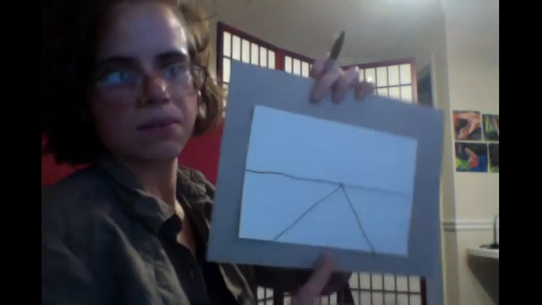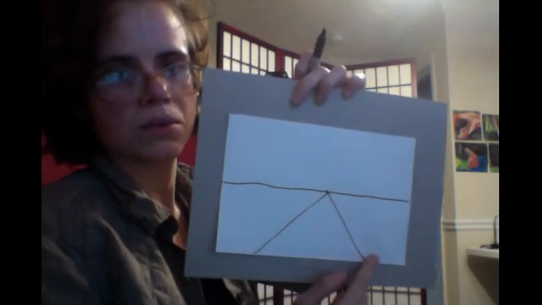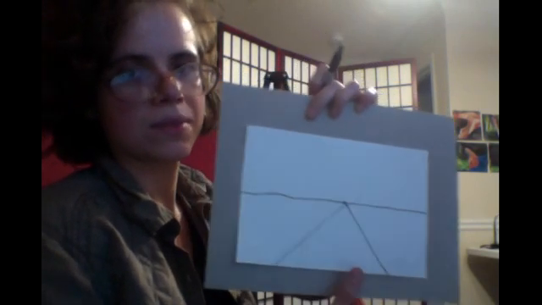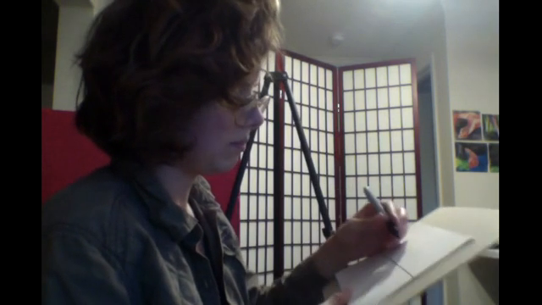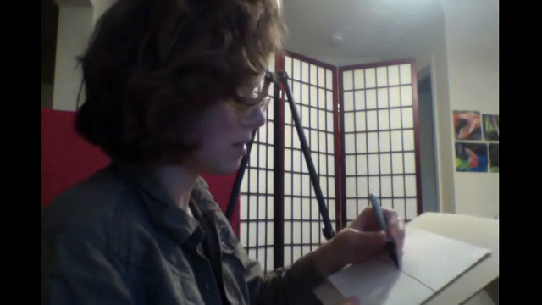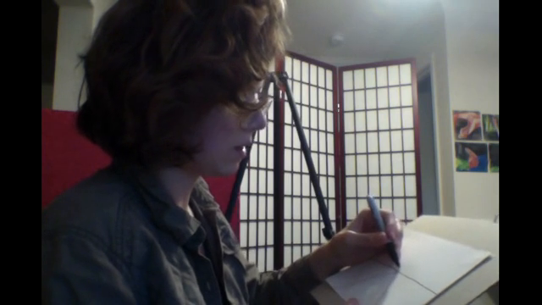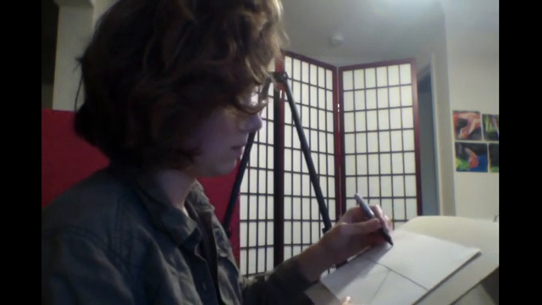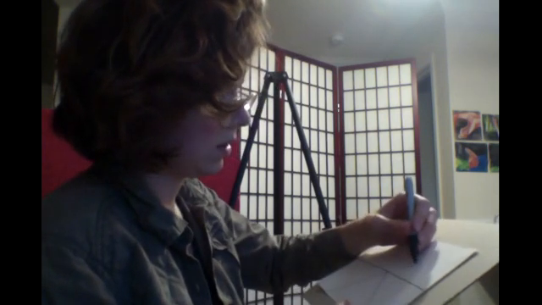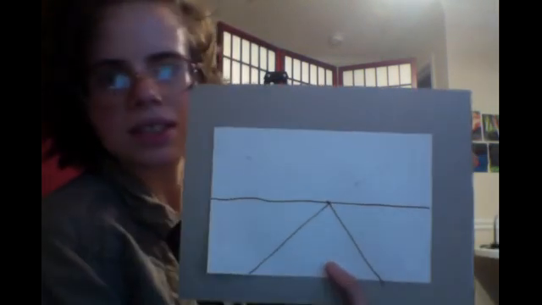So there are two orthogonals. Maybe I'll draw some power lines as well. Get a dotted line. Two other orthogonals, just dotted in as a guide.